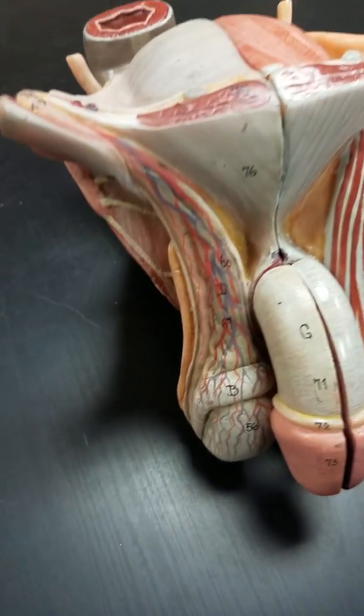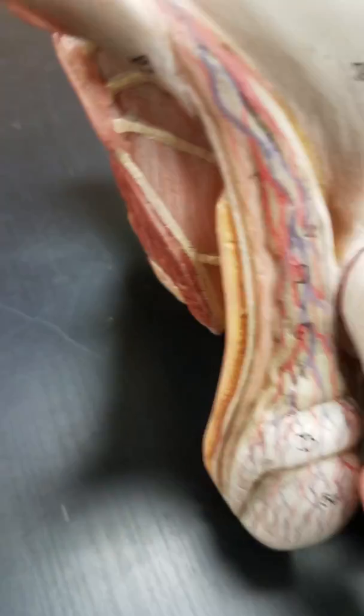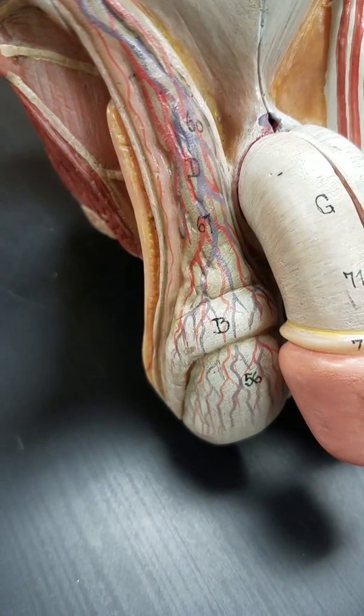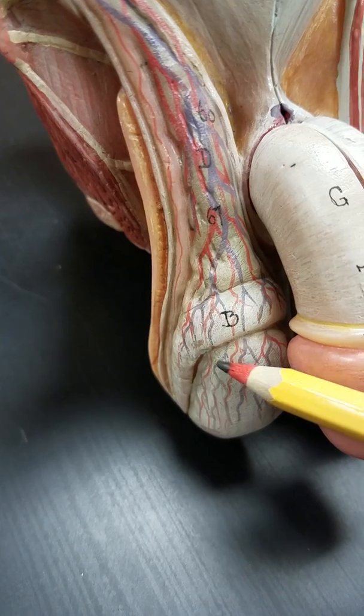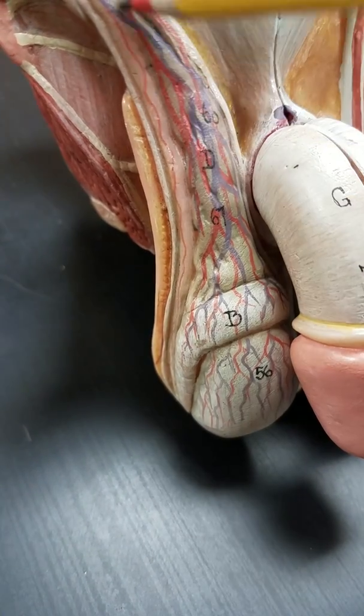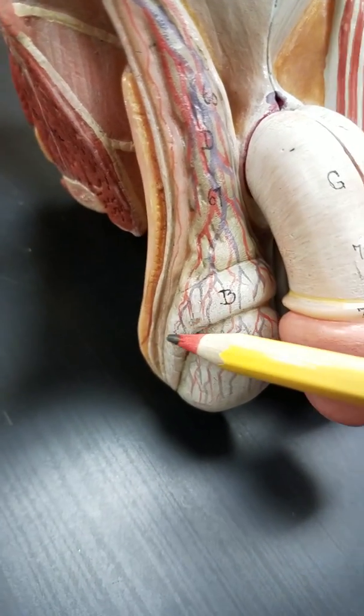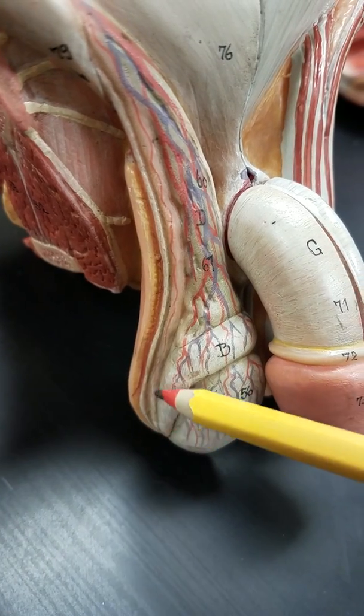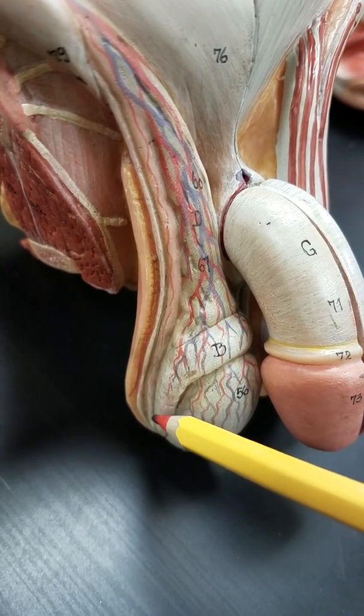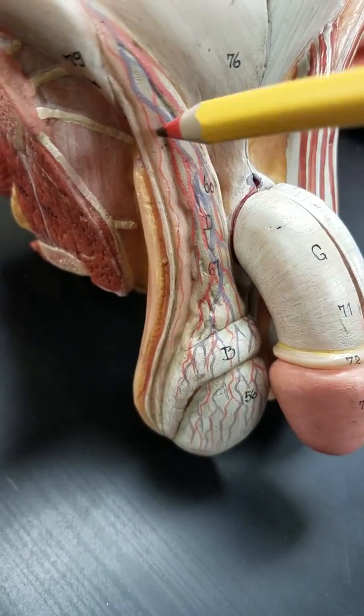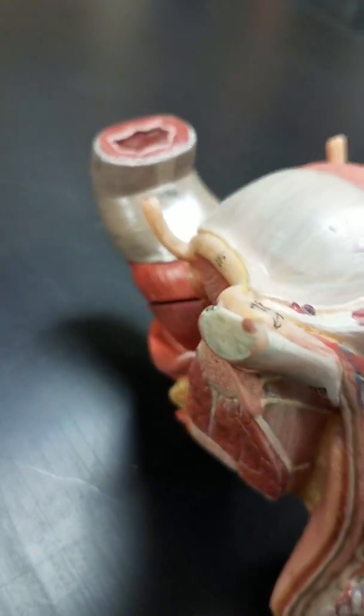Okay, now on this side we can see the spermatic cord has been kind of cut away. We can see the testicle, we can see the epididymis, we can see the testicular artery and vein, and back here we can see the vas deferens, starting here at the tail of the epididymis, running up and then into the pelvic cavity.